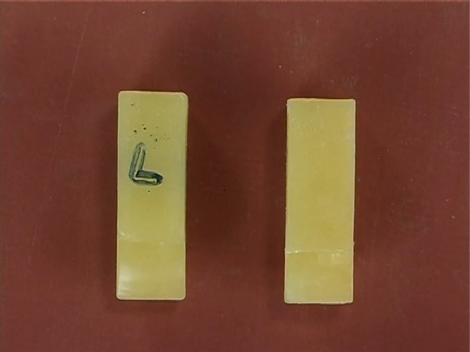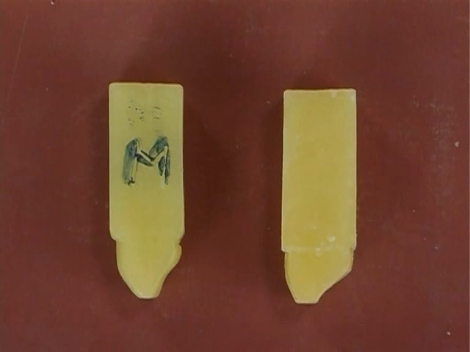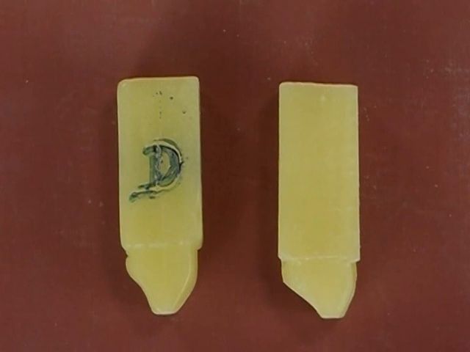This is the labial aspect showing the carved labial surface of the crown. This is the palatal surface showing the carved palatal surface of the crown. This is the mesial aspect showing the carved labial and the palatal outlines of the crown. This is the distal aspect showing the carved labial and palatal outlines of the crown.